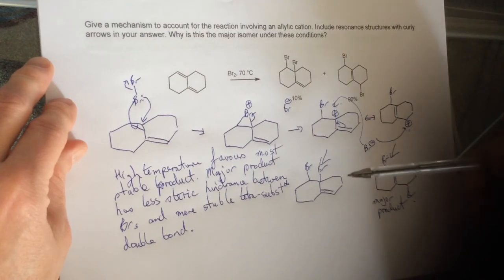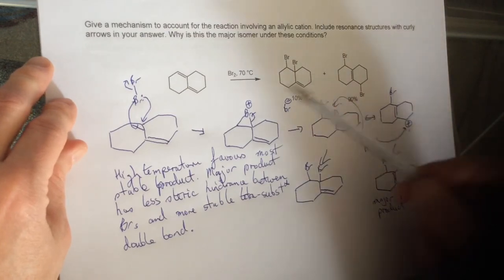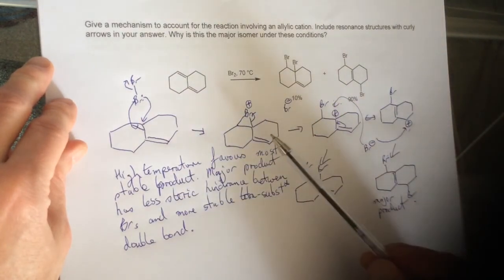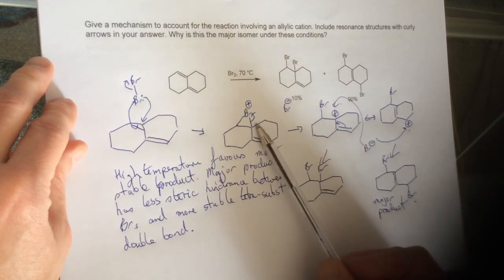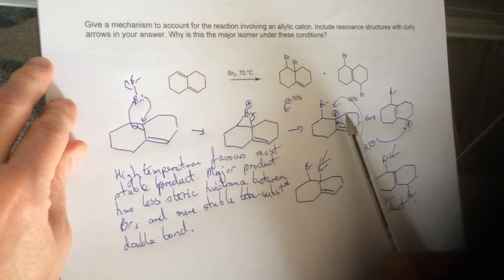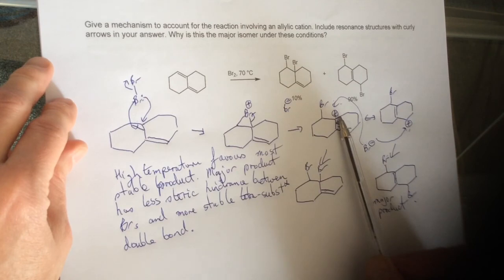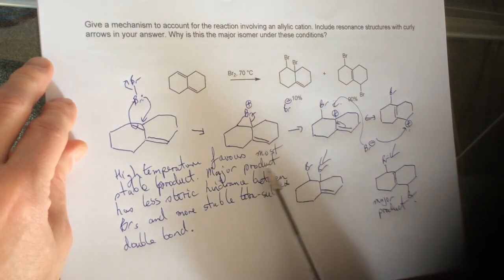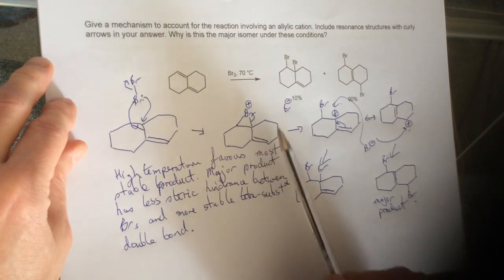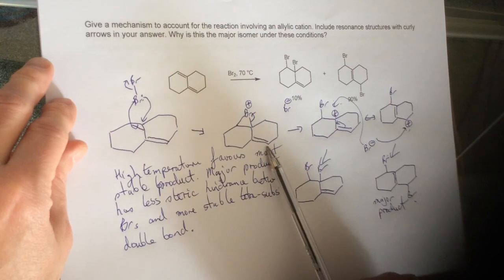So the alternative mechanism would be very similar to this, but instead of this ring opening to form a carbocation, it's really only a subtly different mechanism, where the Br minus comes directly and ring opens here, or it ring opens by attack there.